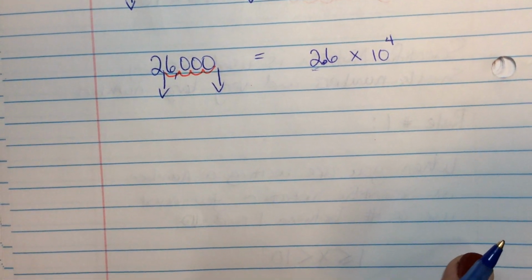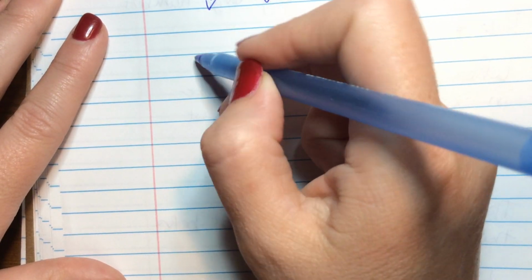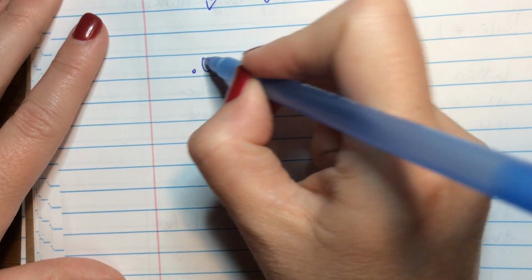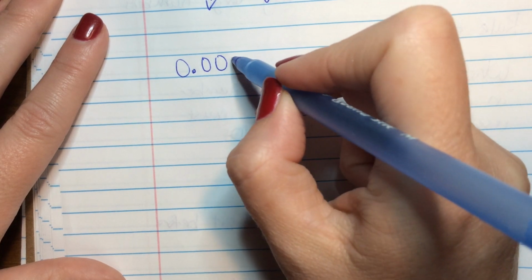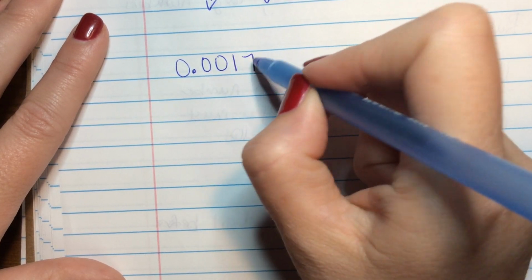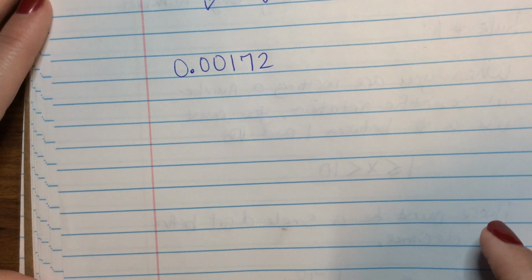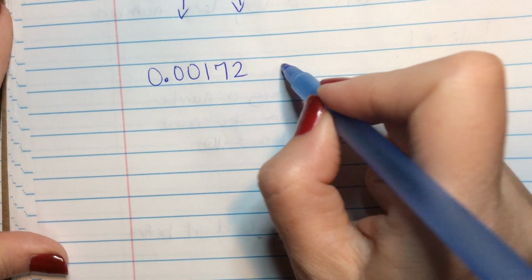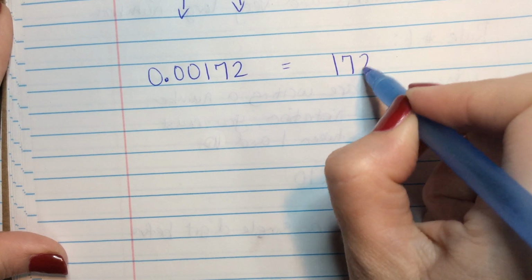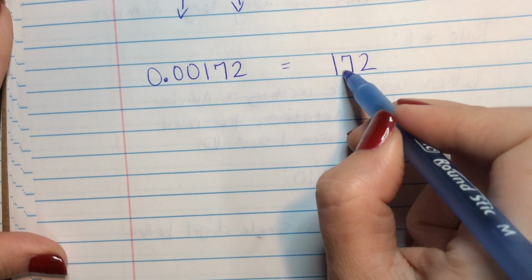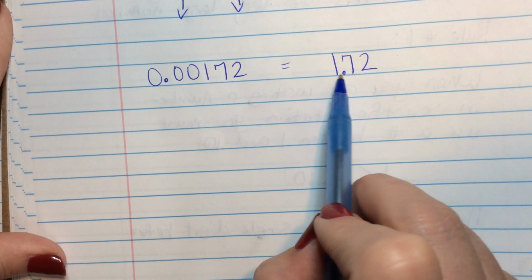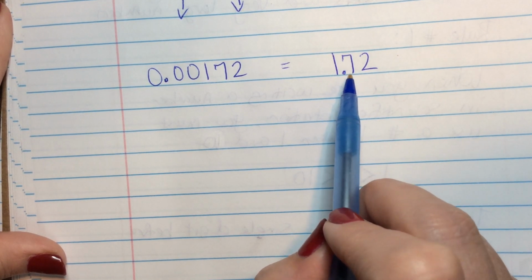All right, let's try some negative ones. Let's say we had 0.00172. I'll put a 0 in front. All right, so I'm going to write my significant digits, 1, 7, 2, and I know my decimal needs to be right behind the first digit.